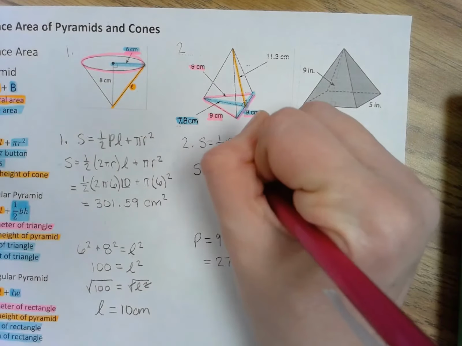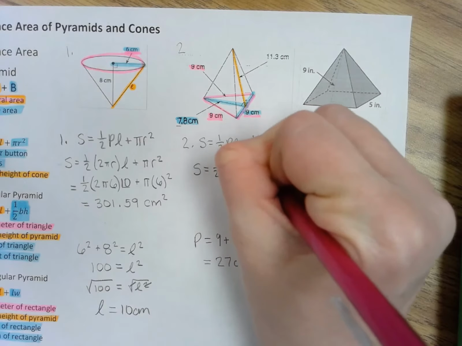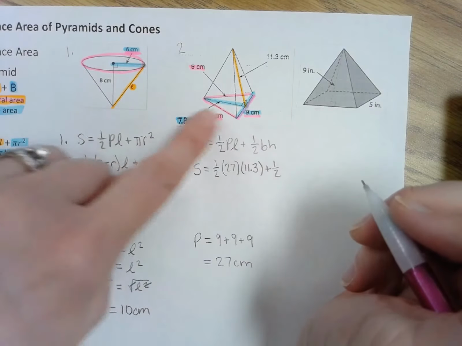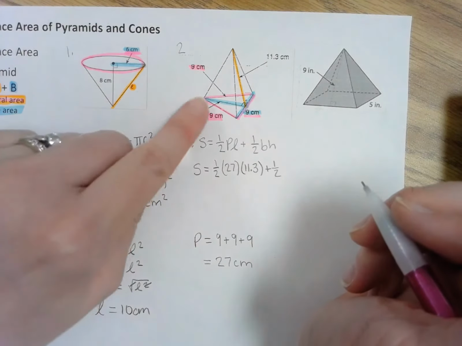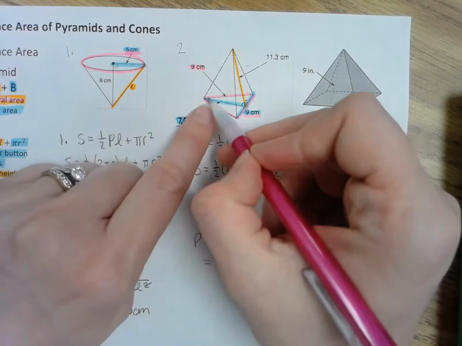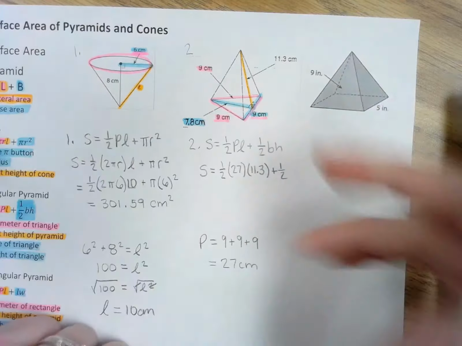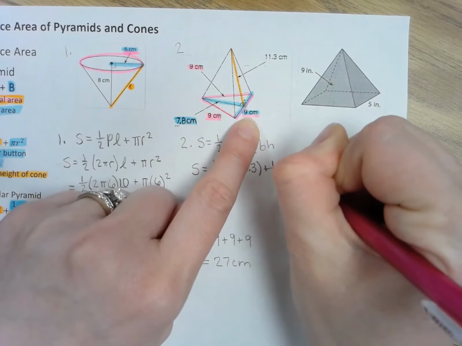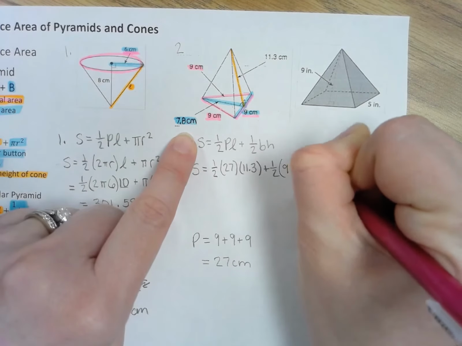So we want that outside edge height. So the 11.3 plus 1/2 base and height. Look at your shape that's on the bottom of your pyramid. Base and height is triangular. That shape is triangular, so we need the base and height for that triangle. So 9 times the 7.8.